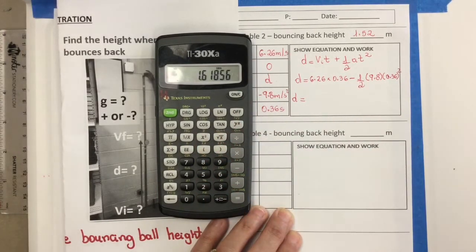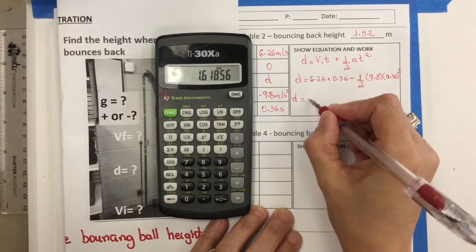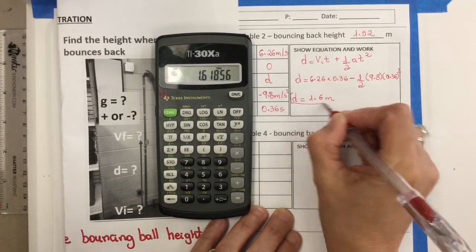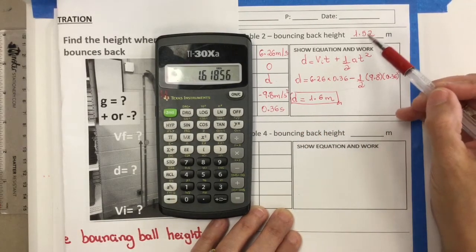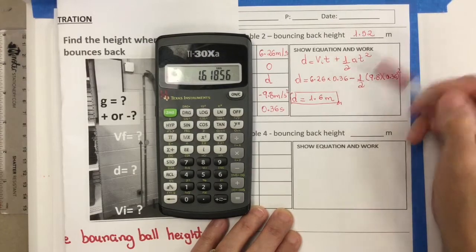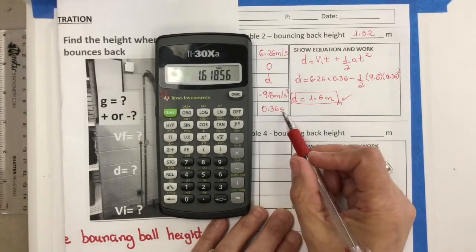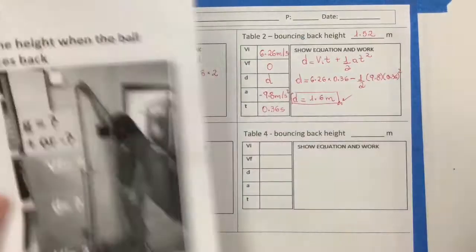Our answer for all these products is 1.6 meters. Okay, so that is our calculated value. Comparing with what we measured, it is a pretty close range. So that was a good time that this group measured.